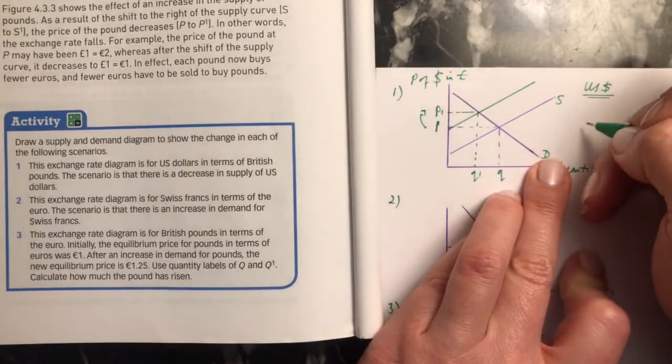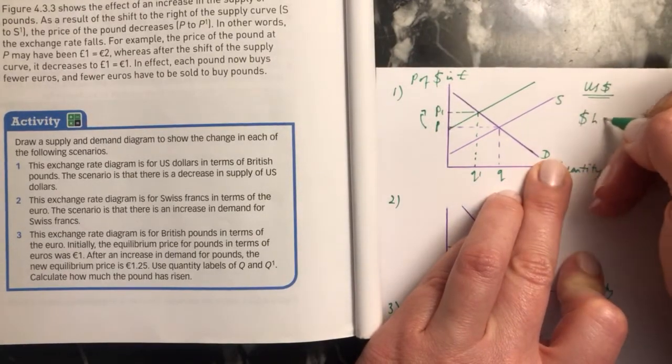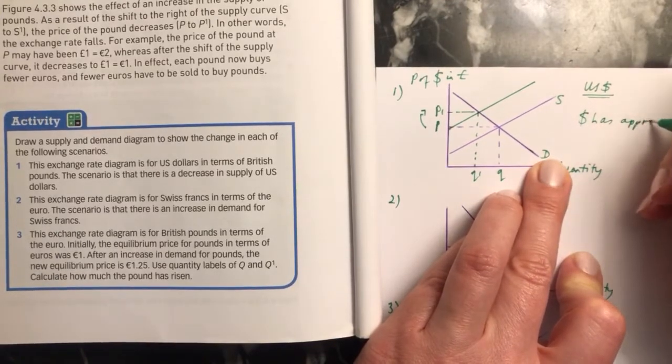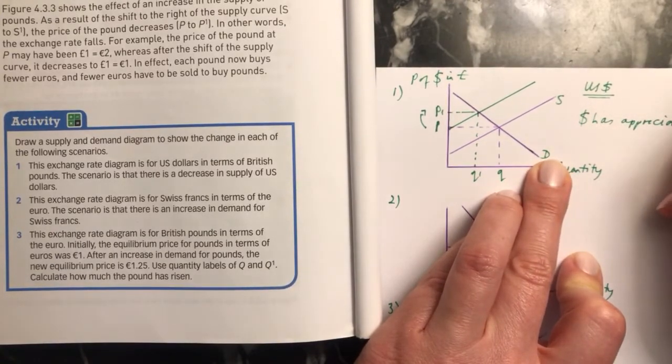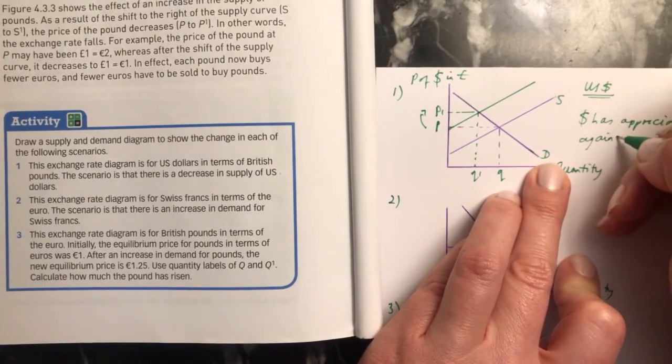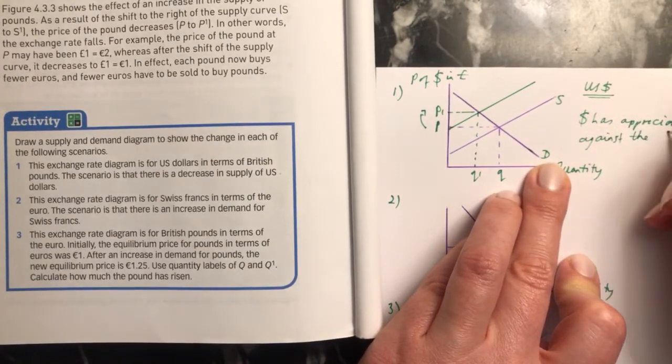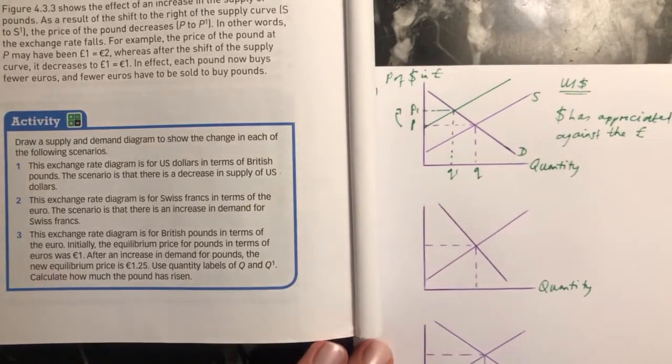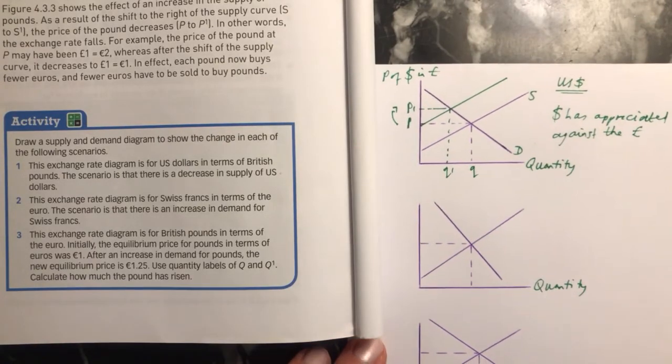And we would say that the dollar has appreciated against, because you always need to know which currency you're talking about, the pound. And that answers the first question. So that's what your diagram should look like for the first question.